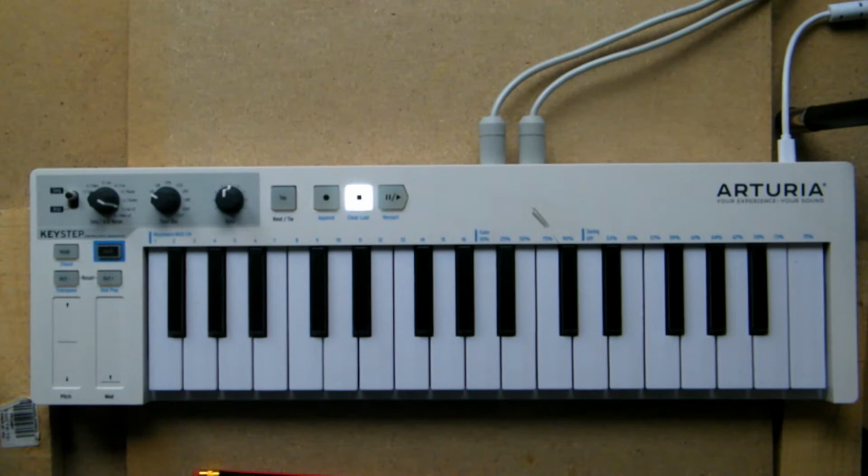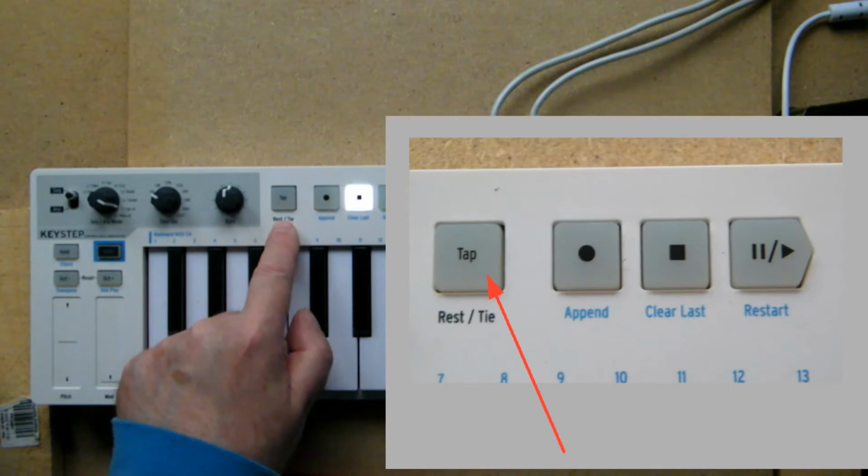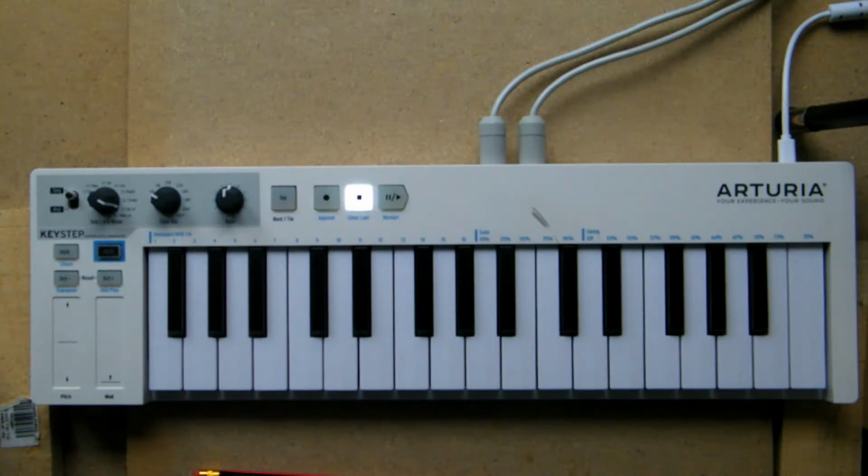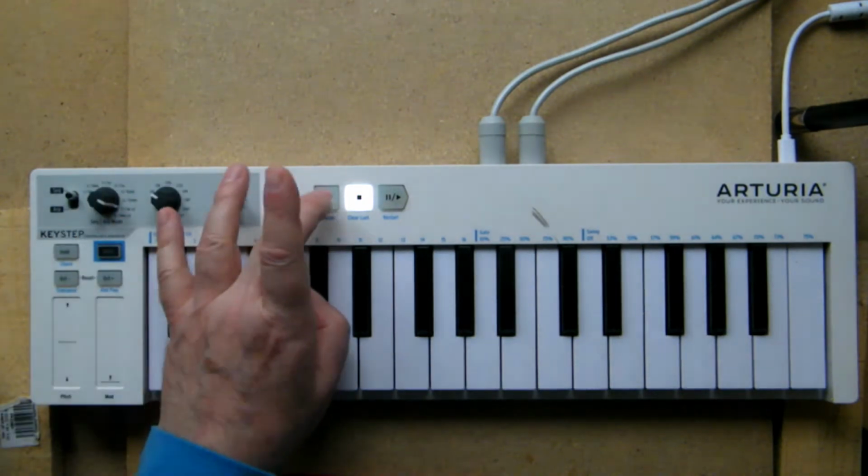All right. Programming rests now. Basically, you store a rest to a step of the sequencer by pressing the tab button instead of a key of the keyboard. And to make the rest last more than only one single step, simply press the tab button more than only once. Each time you press the tab button, the device jumps to the next step of the sequencer. Well, let's do it.